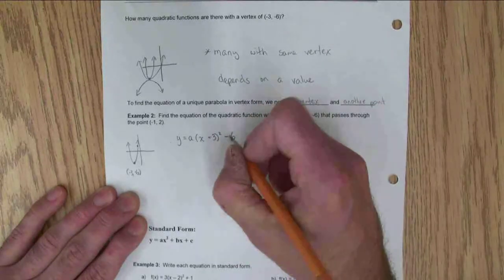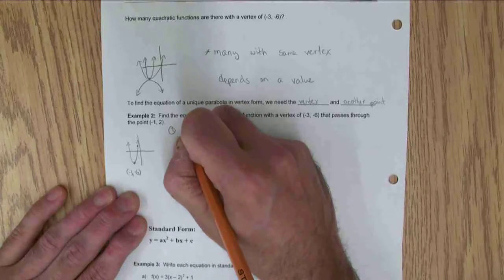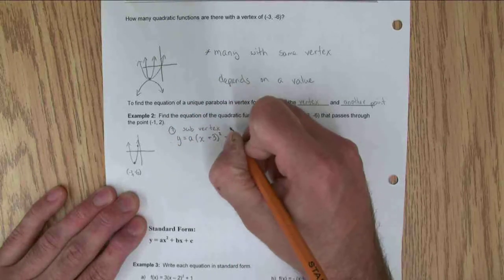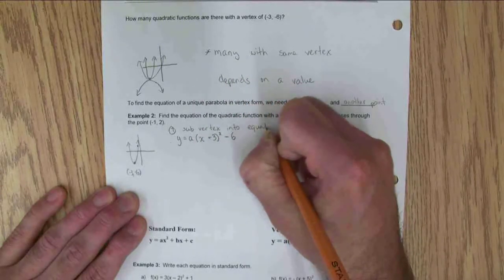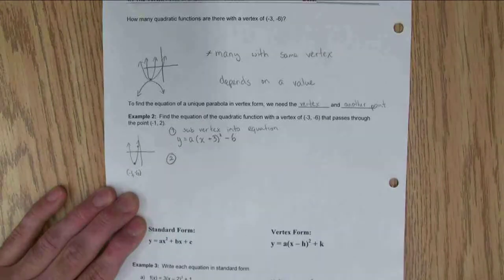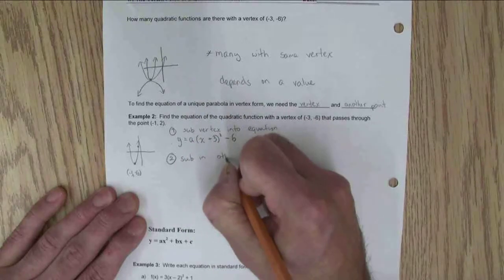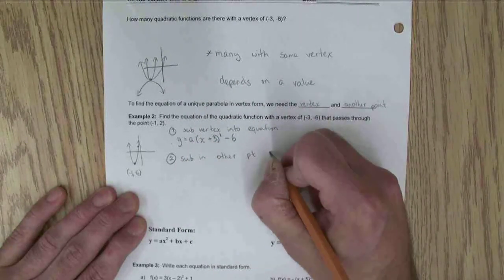Step 1: sub my vertex into the equation. Step 2: sub in another point for the x and y in that equation.